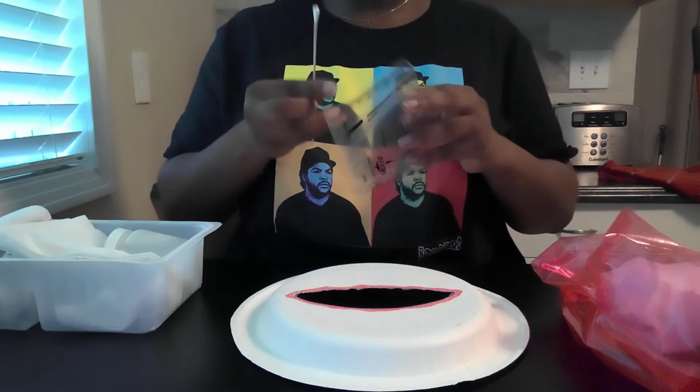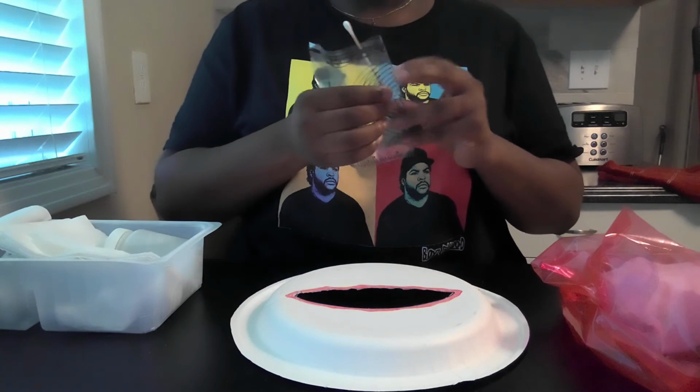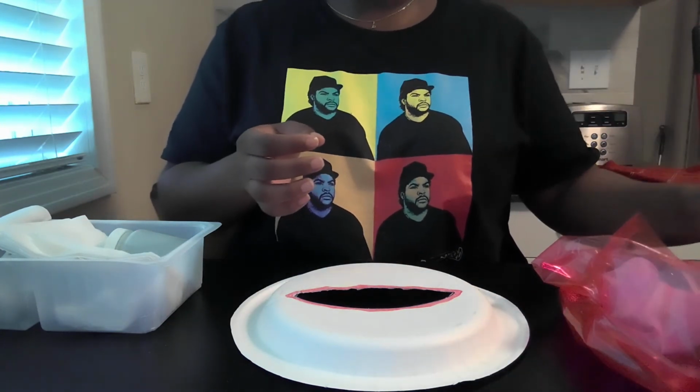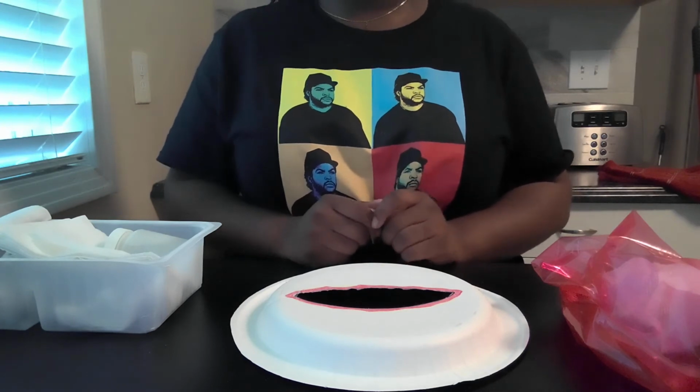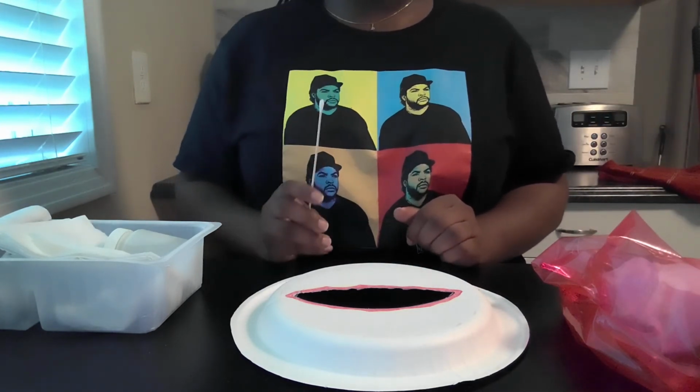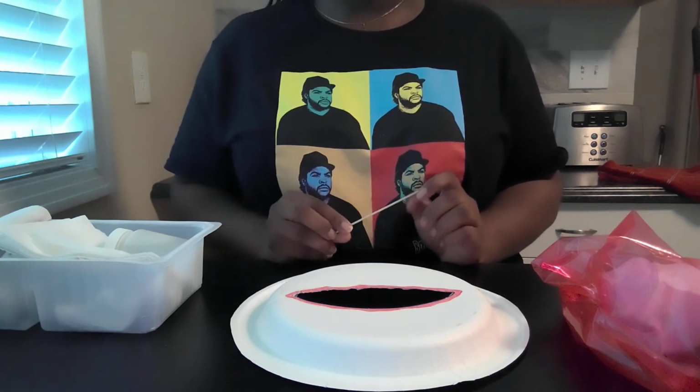So once you've done that, you just want to throw those away in the proper receptacle. Then you want to cleanse the wound. We're going to cleanse the wound with an antiseptic swab.